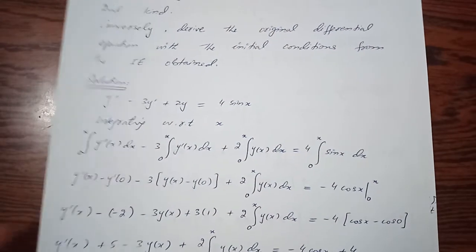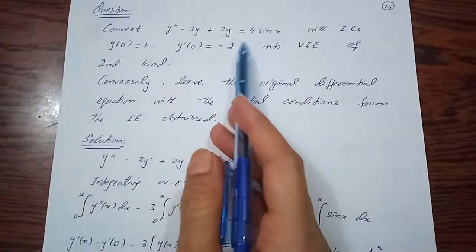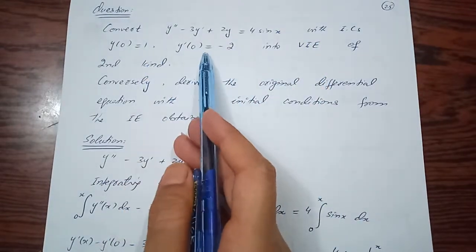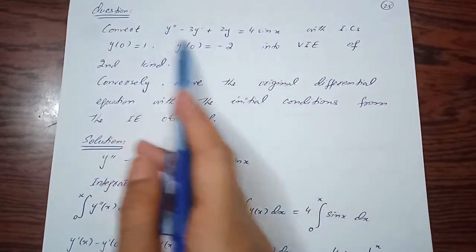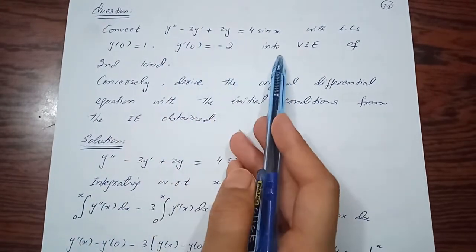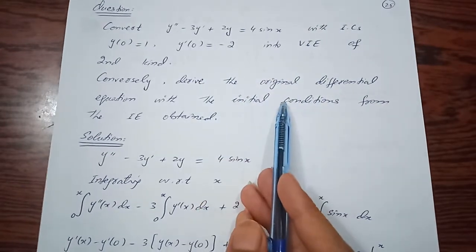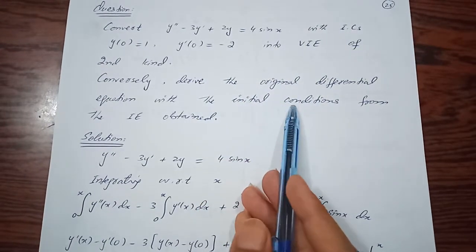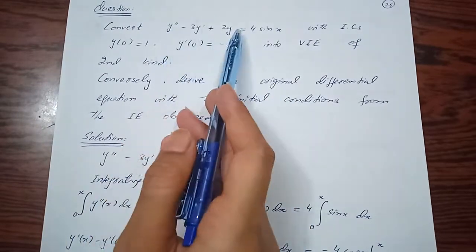After that, we have to do this question, that is, they're asking us to convert the given differential equation with the initial conditions are these into Volterra integral equation of second kind. So you have to integrate it again and again to get the Volterra integral equation. And then conversely, whatever Volterra integral equation you will get, you have to apply the Leibniz rule. You have to differentiate it to get back this equation.